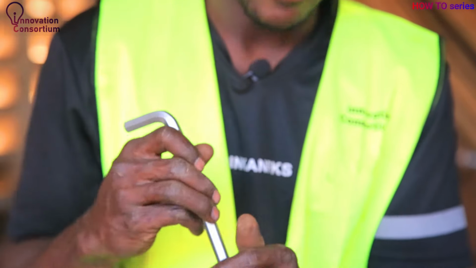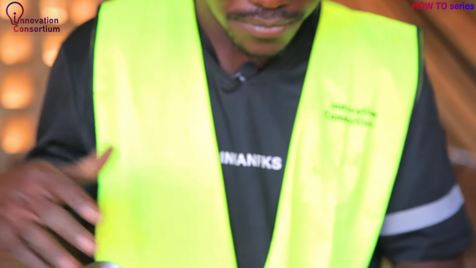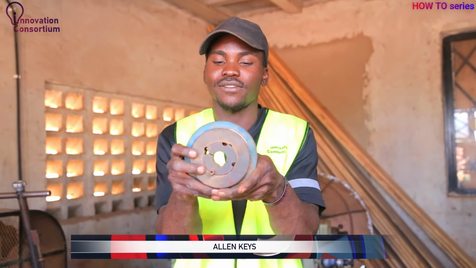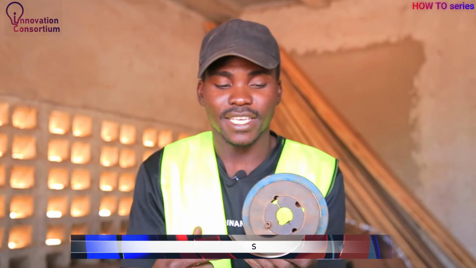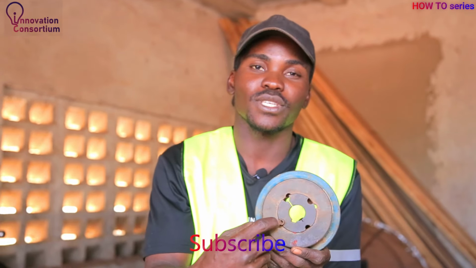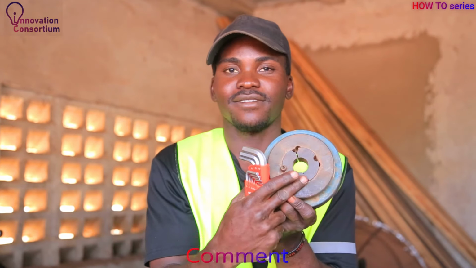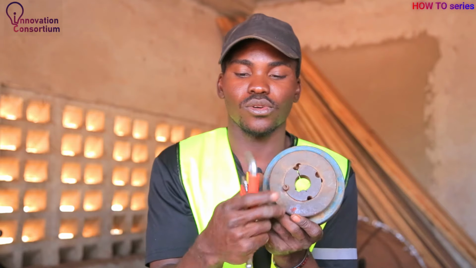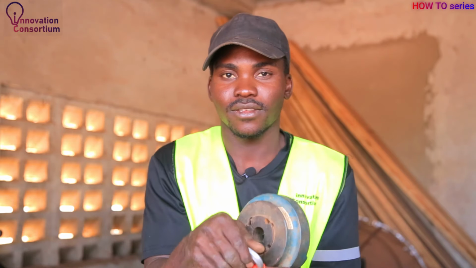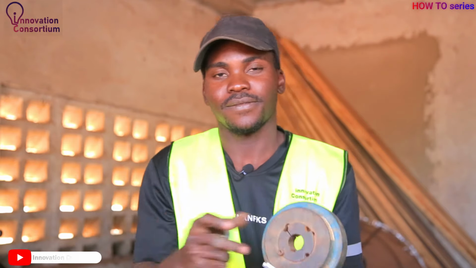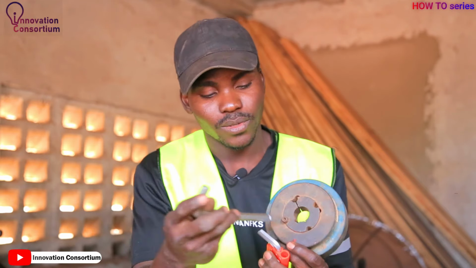So if I'm to loosen or tighten the taper lock, take for instance, it's here, I'll have to trace the exact size of the hexagonal socket, as you can see. So I have my set, I have the grub screw in the taper lock. So I trace for the suitable Allen key which can fit. As you can see, number 10 is bigger than the socket.